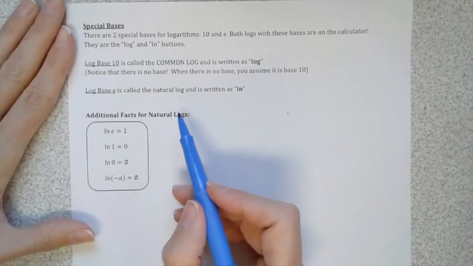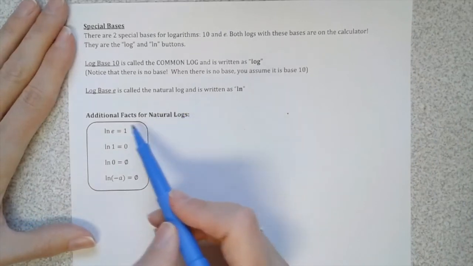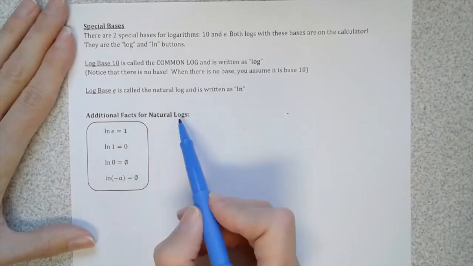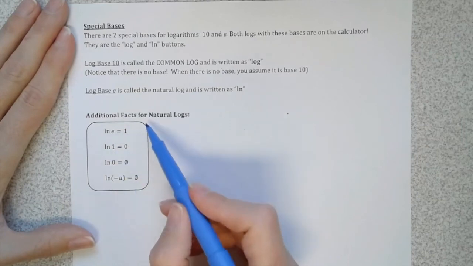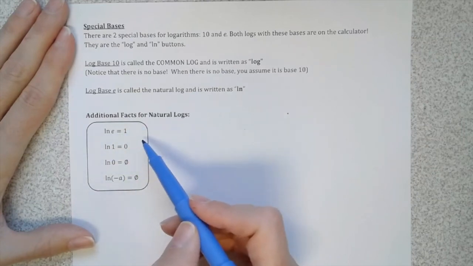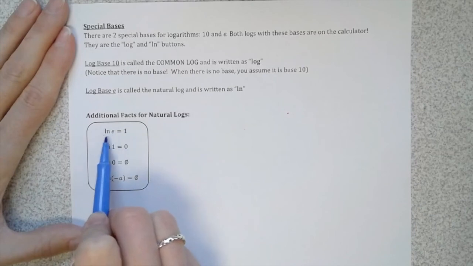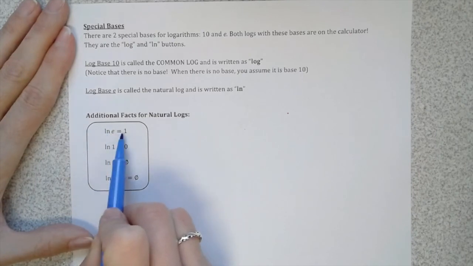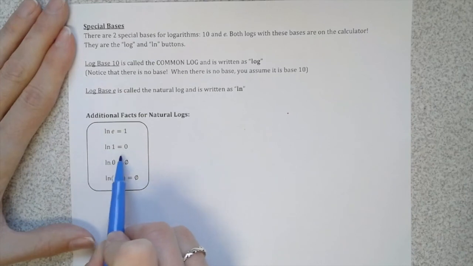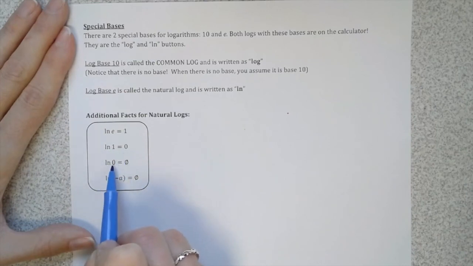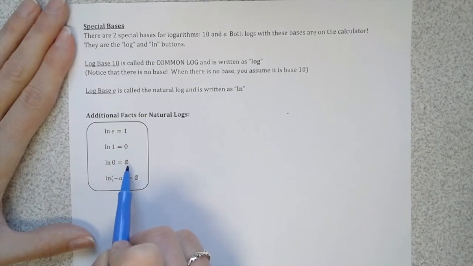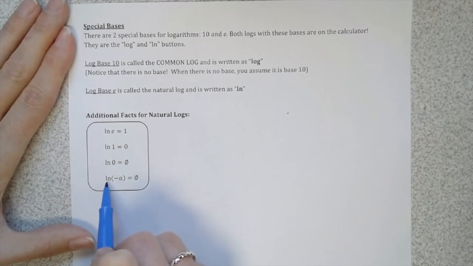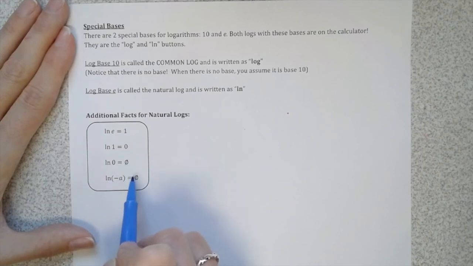Now we'll go over some more things in class, but you also need to know that there are some facts about ln's, I'd make a note card out of these, that you're going to see in these problems all the time and they expect you to know for the AP exam. ln and e cancel each other. Remember, logs and exponents are inverses, so natural log and e go together, so they're going to cancel. The ln of 1 is 0. The ln of 0 is no solution. It's undefined, so this is the 0 with a slash. And the ln of a negative number is also no solution.